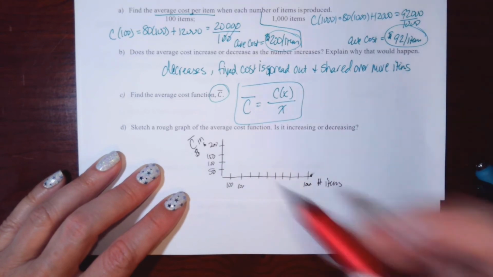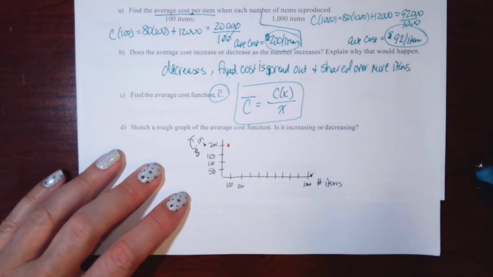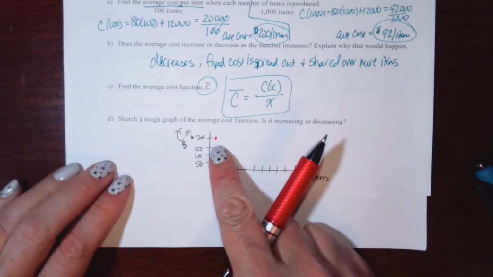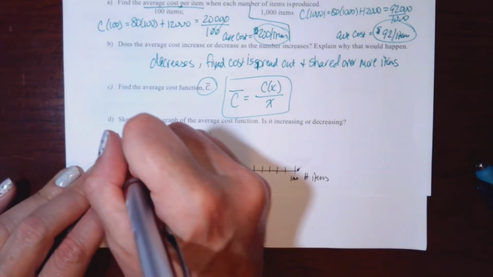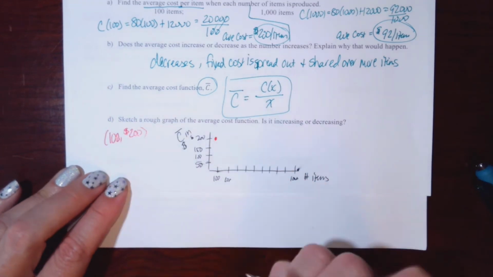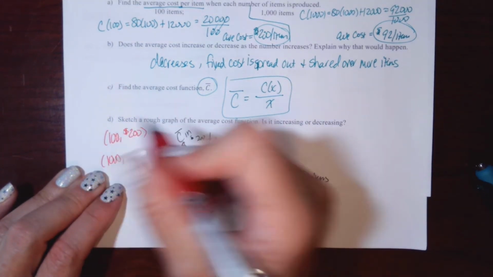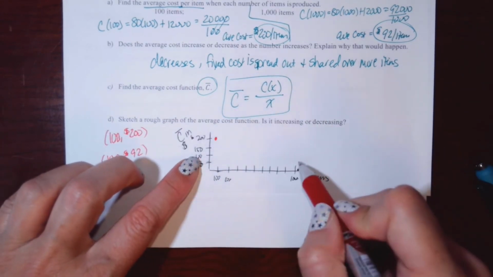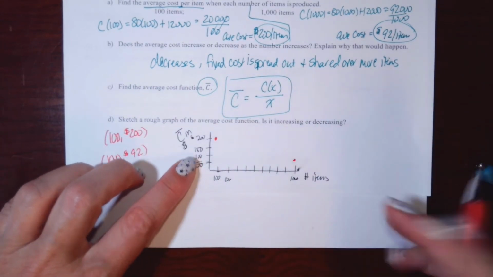We calculated 2 points. We got an average cost per item, 100 items is $200 per item. That's our first ordered pair. 100 items is $200 per item. Our second ordered pair, 1,000 items, is going to be $92 per item, which is going to be roughly right there.